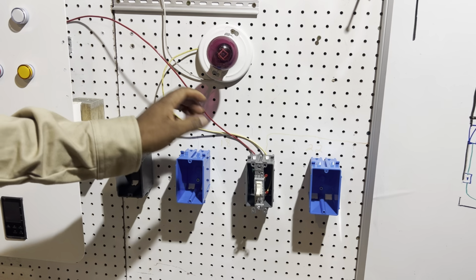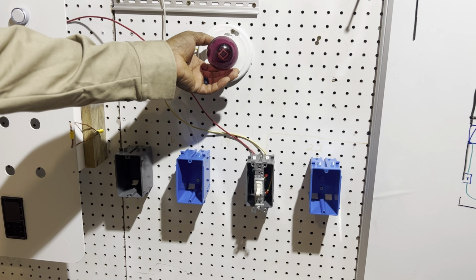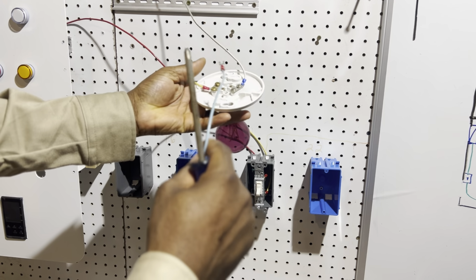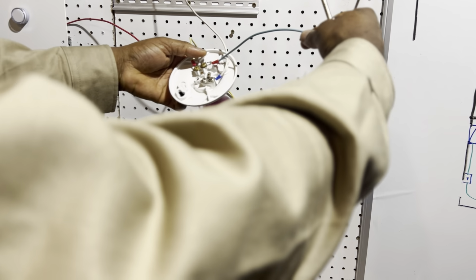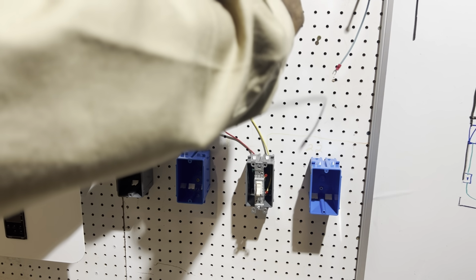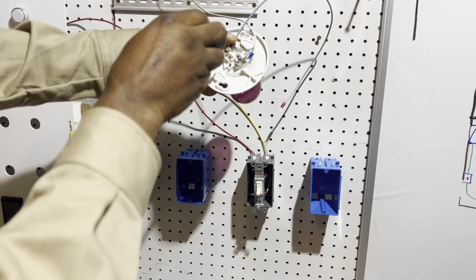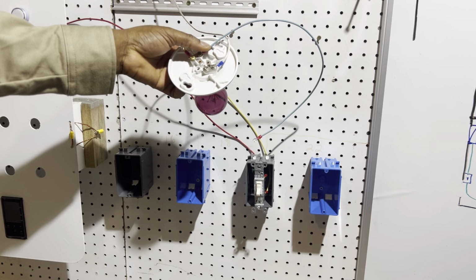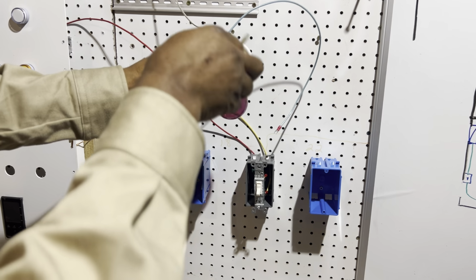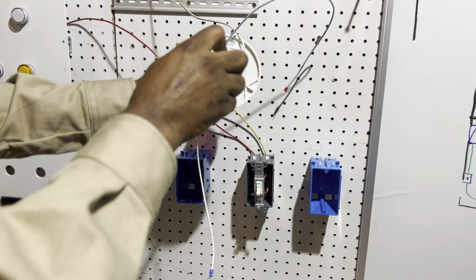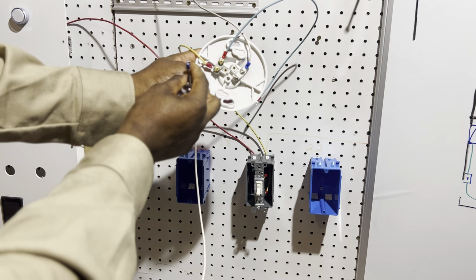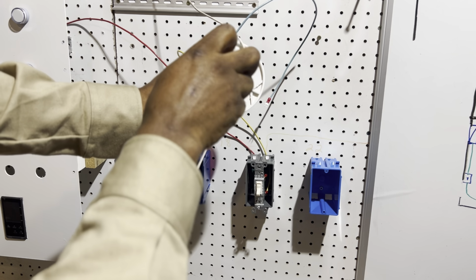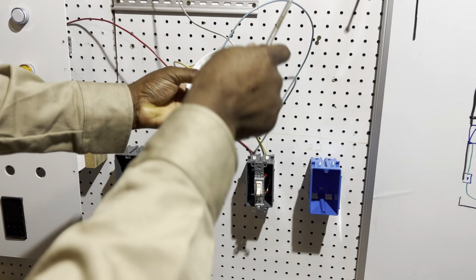So right now, I leave the switch. I'm not going through the switch. I'm just going to go through the light, which is the thing that we want to do. Lucky enough, this particular bulb holder has two screws, which makes it even easier for me to tap on there. That's for my feed. That's for my neutral. Got that set up.